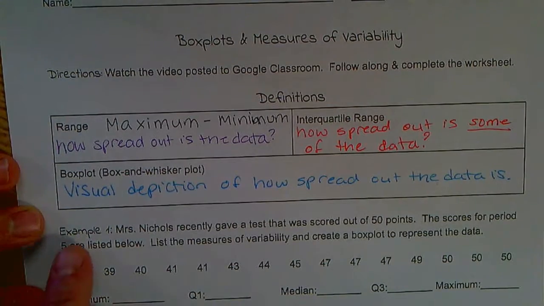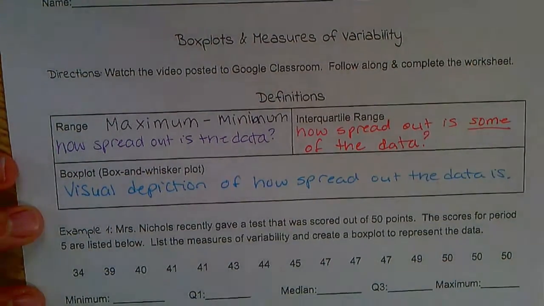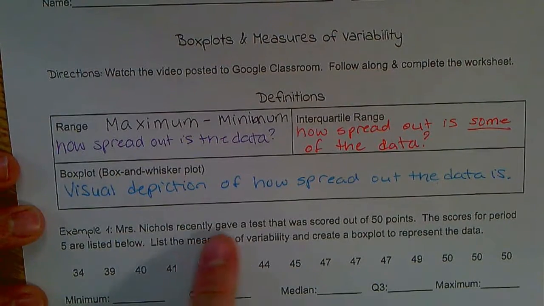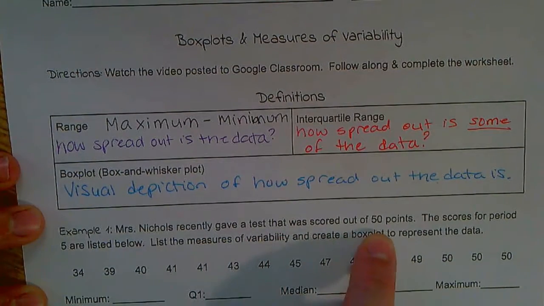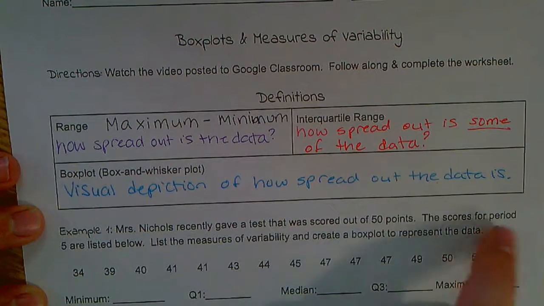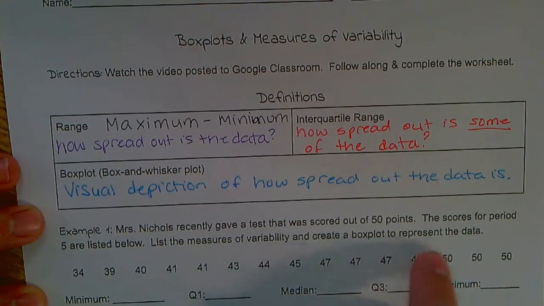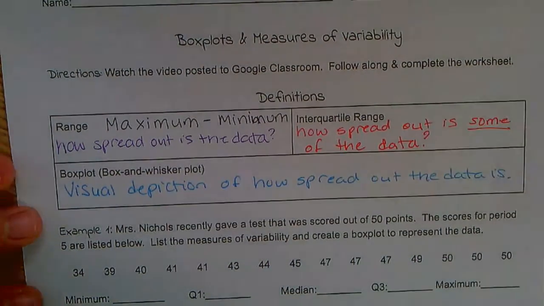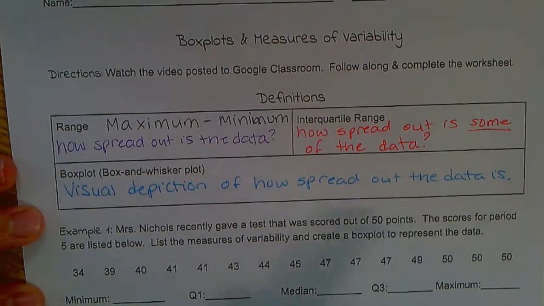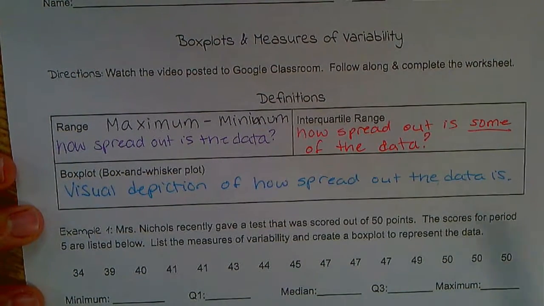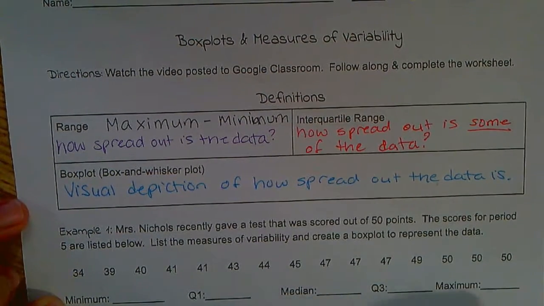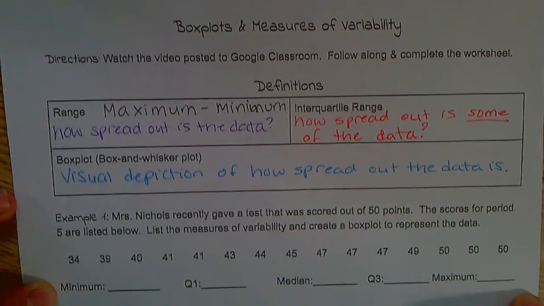Let's take a look together at example 1. Mrs. Nichols recently gave a test that was scored out of 50 points. The scores for period 5 are listed below. List the measures of variability and create a box plot to represent the data. So when I say measures of variability, I mean these measures that are listed here: minimum, quartile 1, median, quartile 3, and maximum. You see that the data is already arranged in order from least to greatest for us here. It goes from 34 to 50.